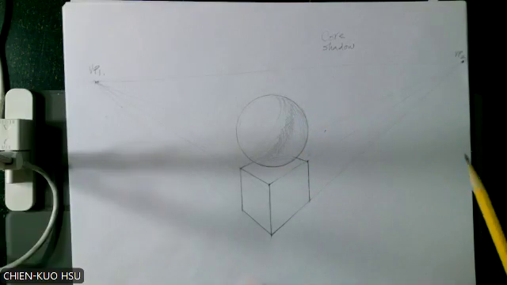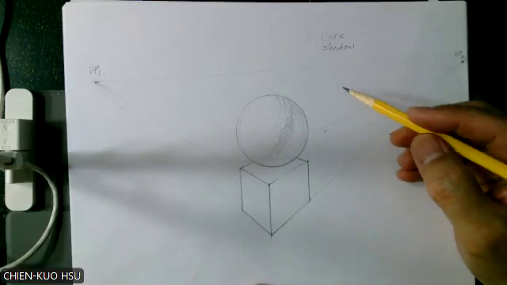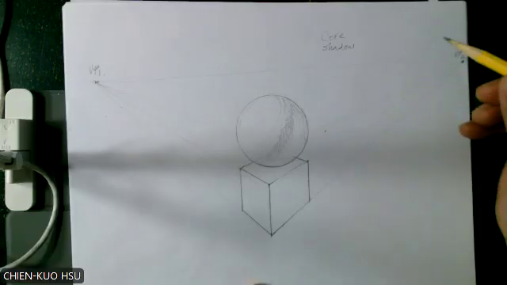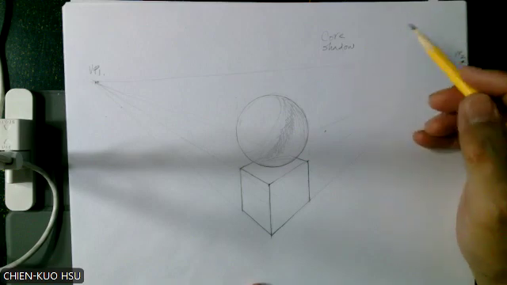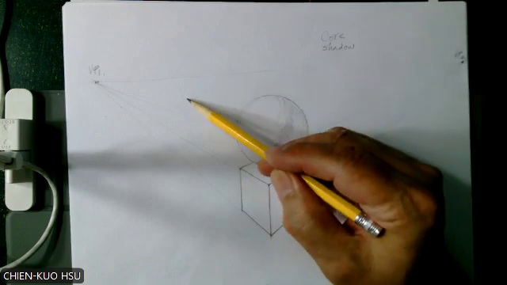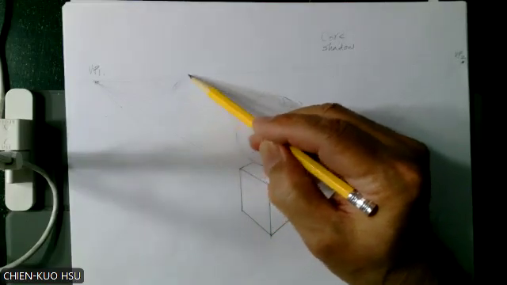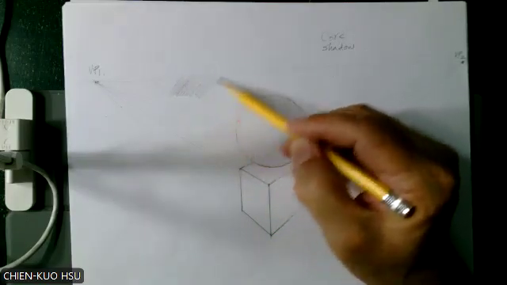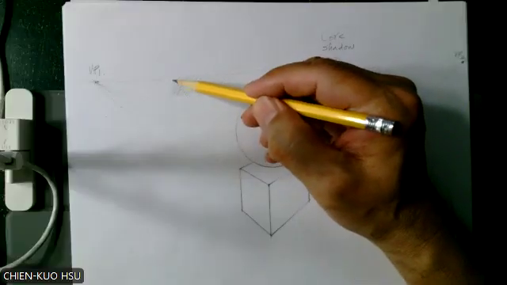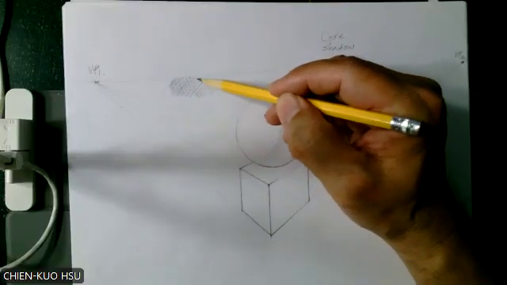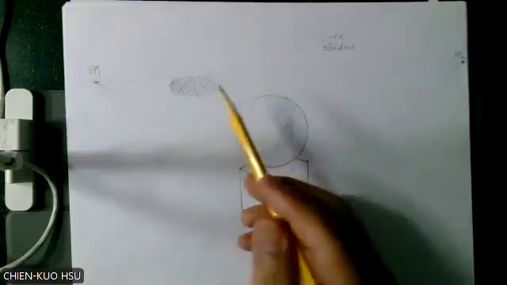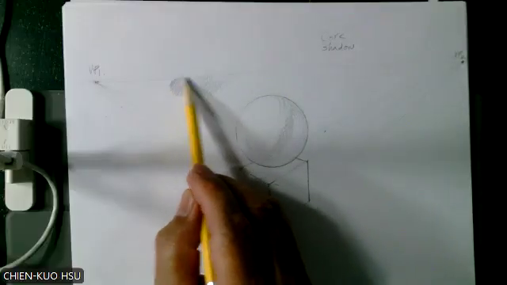But how do we show the shadow? We call it cross hatching. Cross hatching means we use crossing lines to show the darkness, the value. Okay, so for example, here we're going to create something really dark. So we can create it like this. Right, we could create that. Then for the dark one over here, we create more lines. Then go here. Right, then we can create maybe this way.